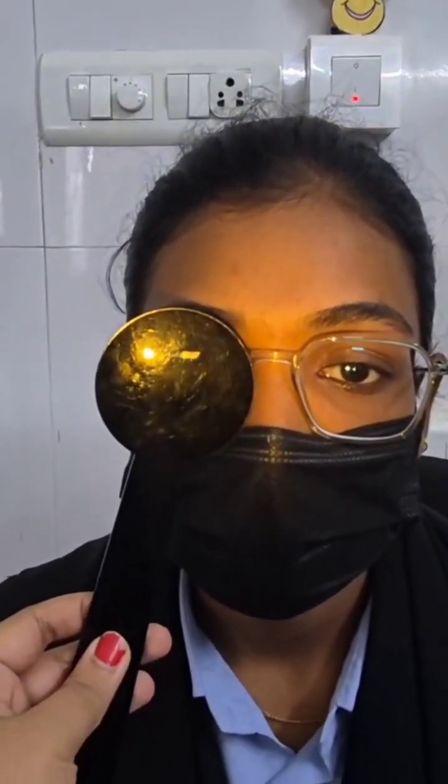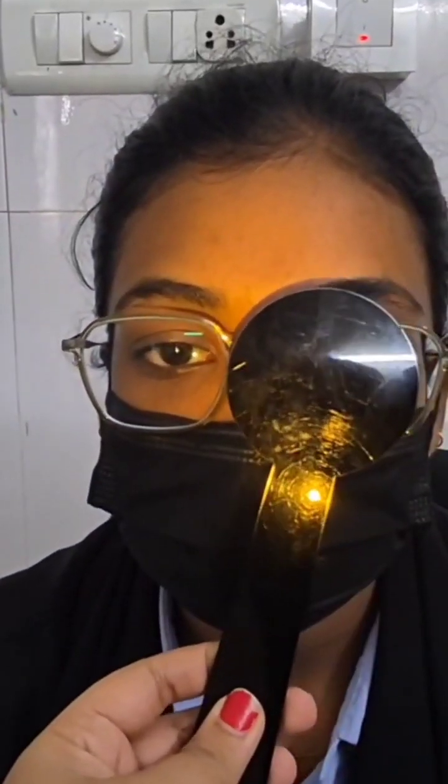And moving on to the Hirschberg test, that is the corneal reflex test, in which torchlight is shown onto the patient's eye and the position of the corneal reflex is noted. For this patient we can see no displacement in corneal reflex, but on covering one eye fusion is breaking and revealing the latent squint. Then the cover test is done for both near and distance, and if the patient is having a correction, asked to wear the correction and the cover test is performed.